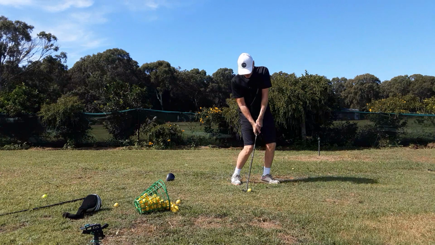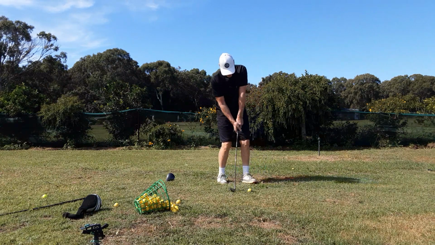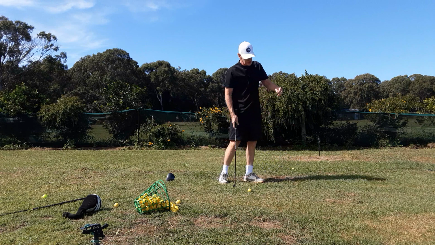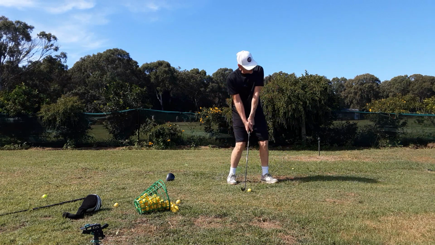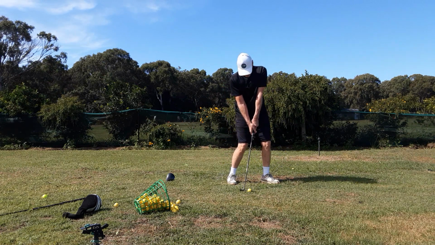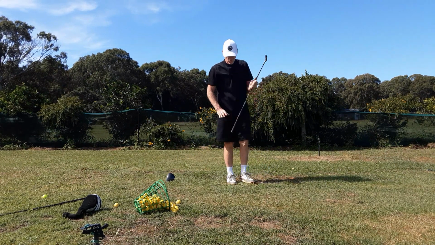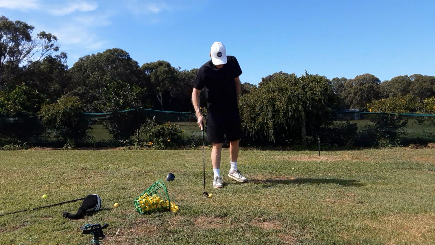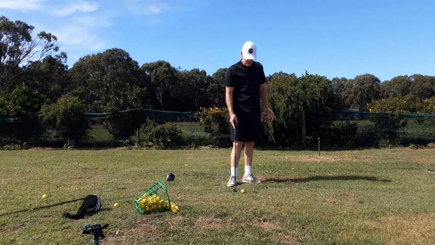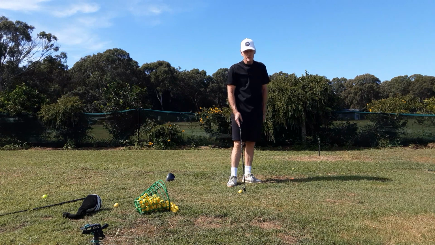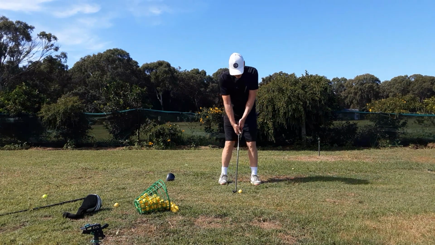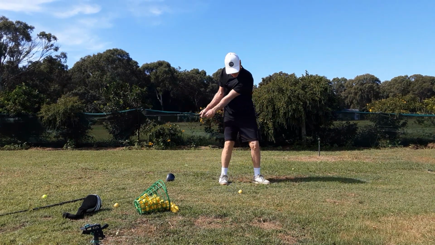Why would you want to be here or there, or try and cut across it? Don't do anything. Just take it back square to square. Sit in here. Push the club back. And that's how Mo Norman actually pitched the ball, but he pitched it from a forward ball position. Not so far forward as he did with his driver. But here, guys, just push it back.